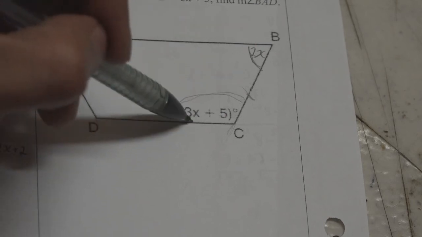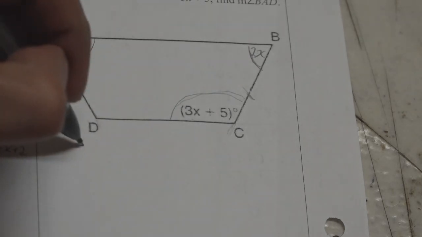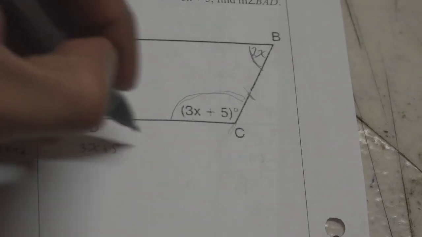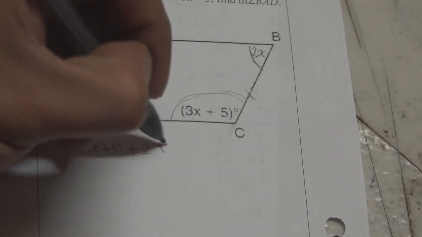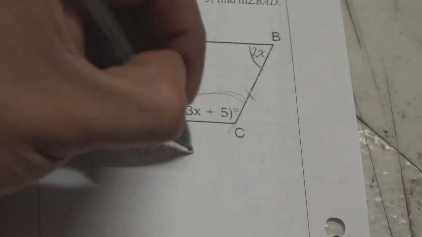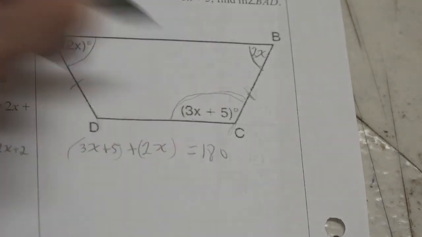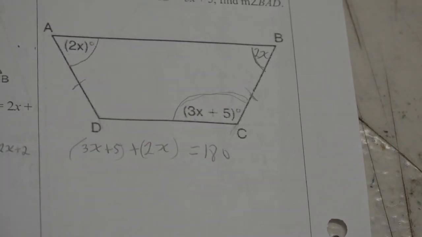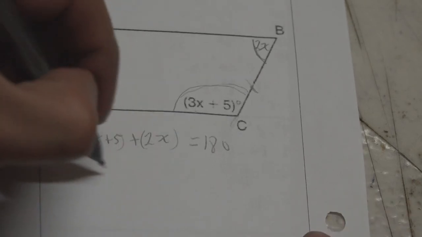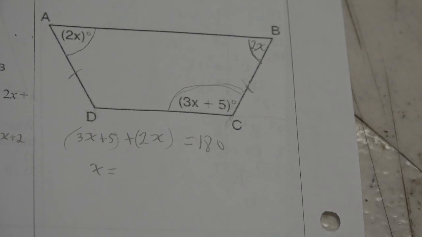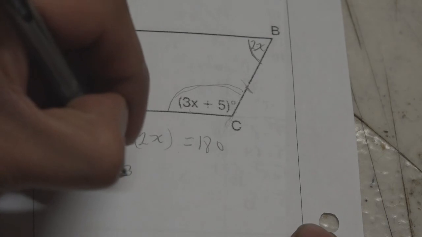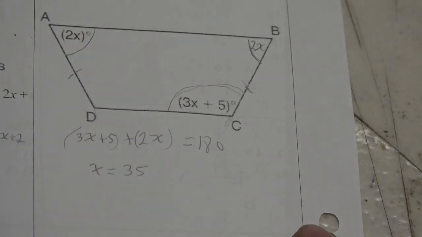Correct. I'm going to add this angle and this angle. So 3x plus 5, I'm going to put it in parentheses just in case, plus 2x in parentheses, equals 180 degrees. All right, so solve this equation now. Right now you are pros at solving equations. So find me the value of x. I'm waiting for the answer right here. Correct. X is 35. Nice.